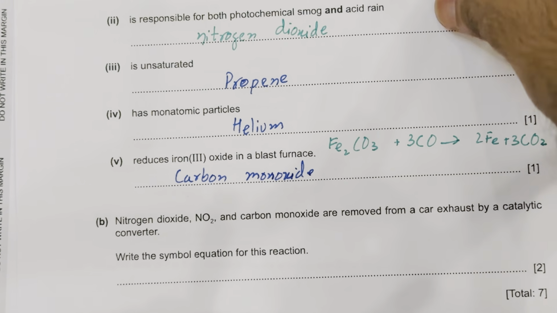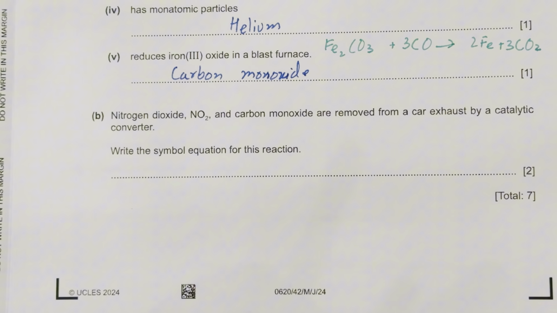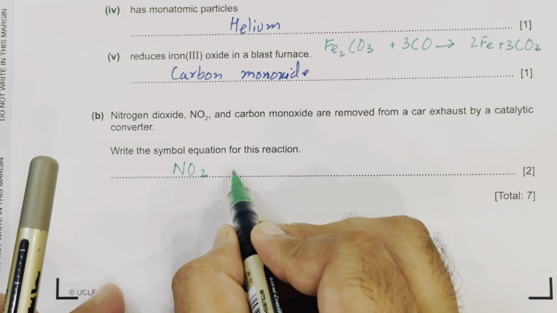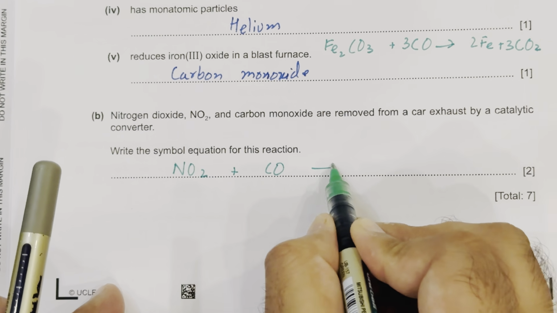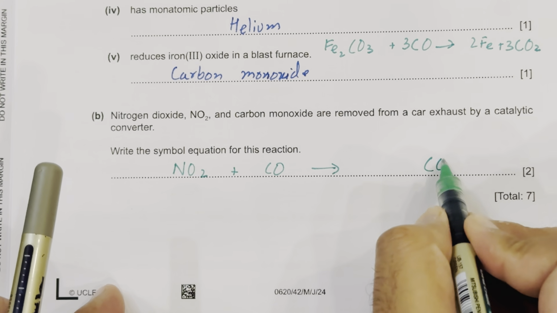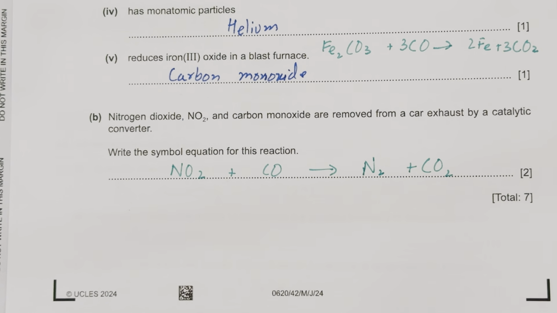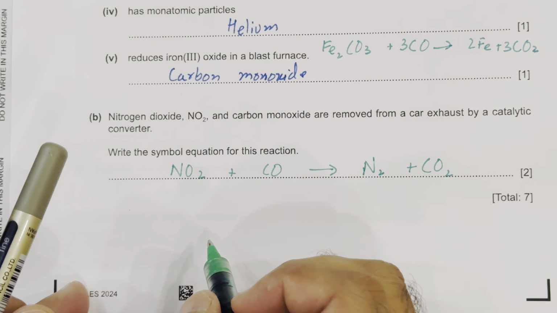Next part is B part. Nitrogen dioxide, NO2, and carbon monoxide are removed from a car exhaust by a catalytic converter. Write the symbol equation for this reaction. So we know that nitrogen dioxide has the formula NO2 and carbon monoxide has the formula CO. When they are removed, it produces carbon dioxide and nitrogen gas. So this catalytic converter helps us to remove toxic gases from the atmosphere. So we're going to balance it like that.